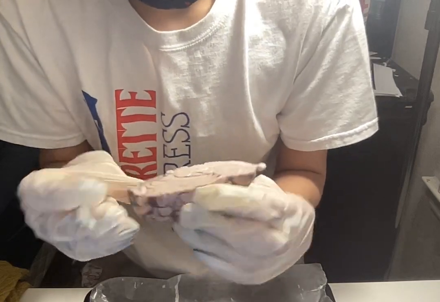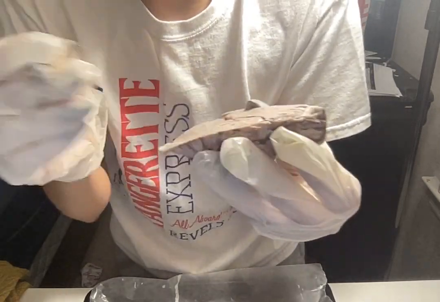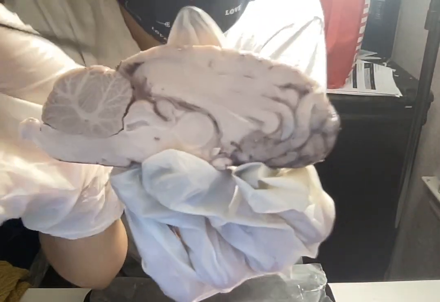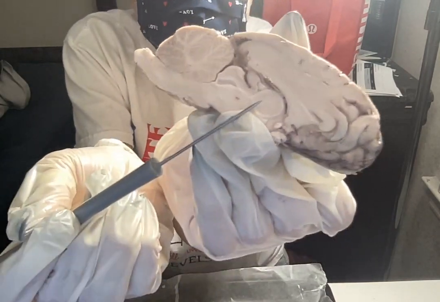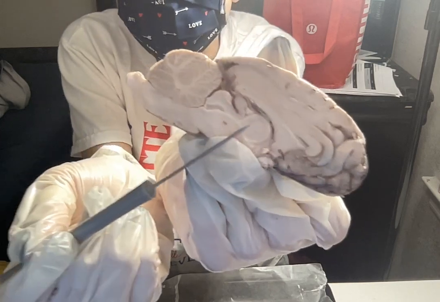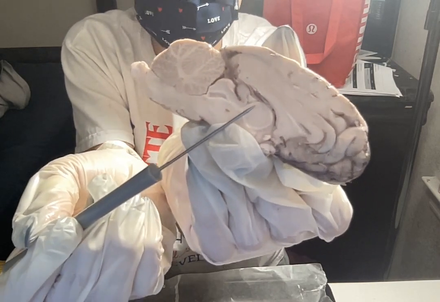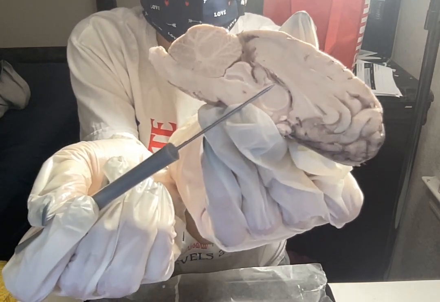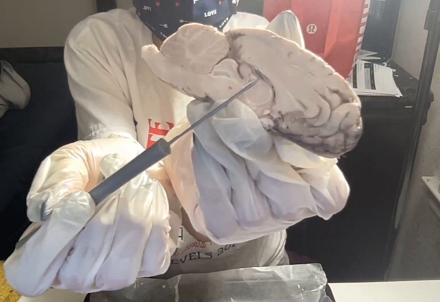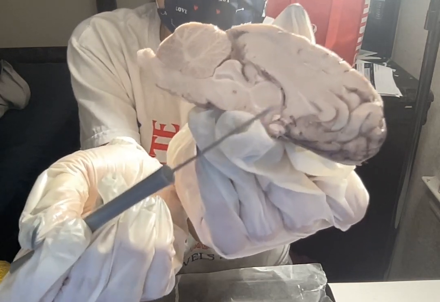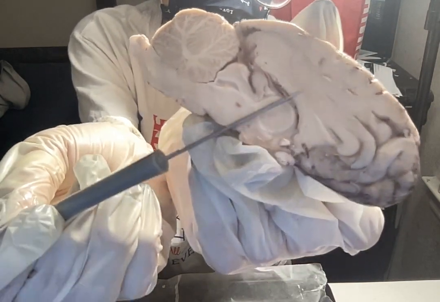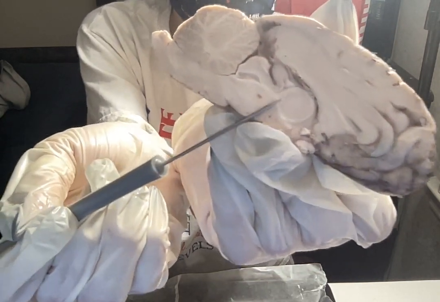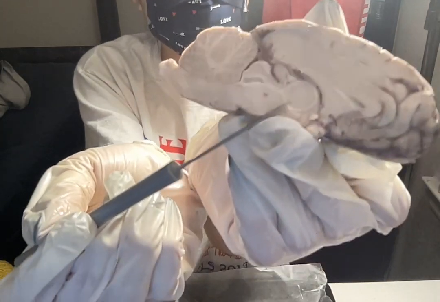So, looking more inward to the brain, this little circle here is called the thalamus. So the thalamus here is in the center. It plays a role in memory, relays sensory information to the cerebral cortex, and as you can see, it's below the corpus callosum, right here, which I'll also get to.